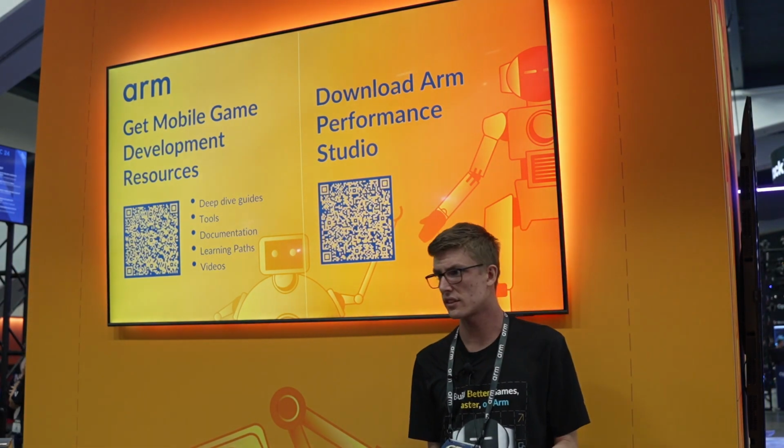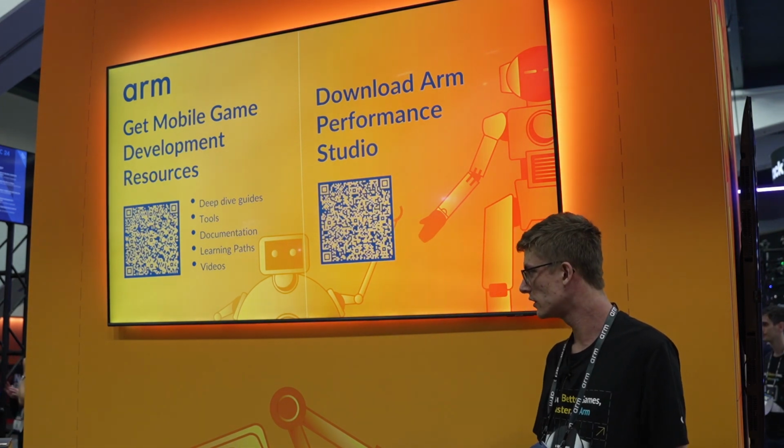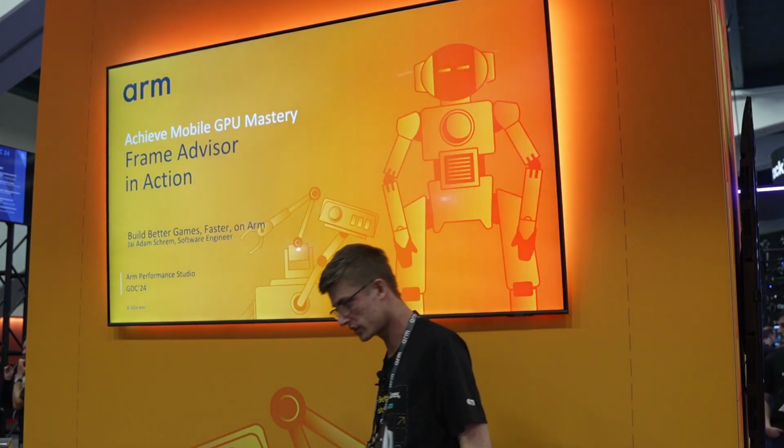Shortly, my colleague Jay is going to be coming up here, and he's going to be showing you Frame Advisor, which is our new GPU profiling tool. So just bear with me while we do a quick changeover, and he'll come out and talk to you about that shortly.